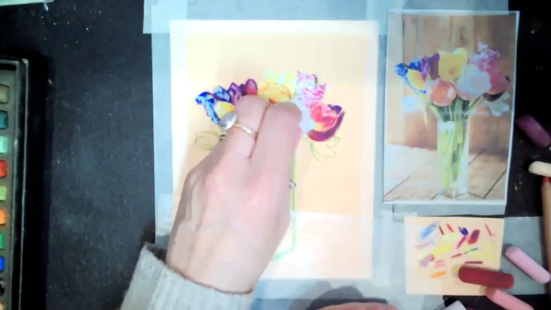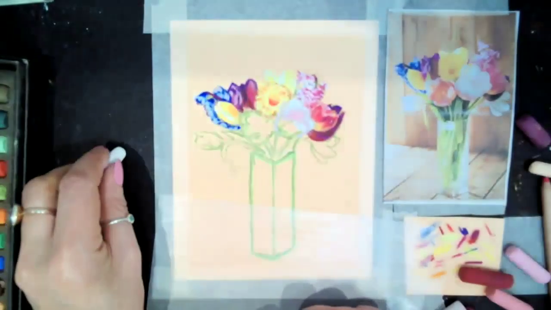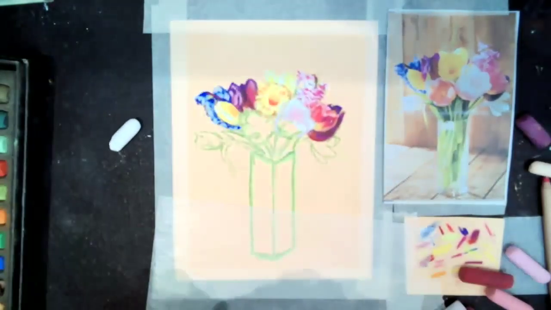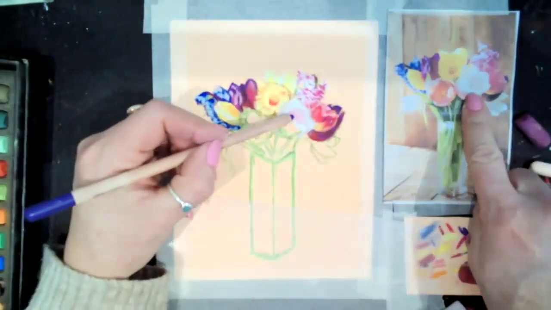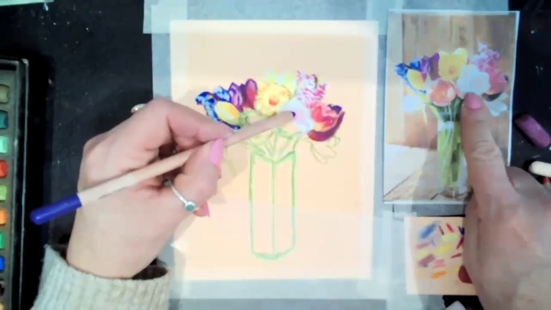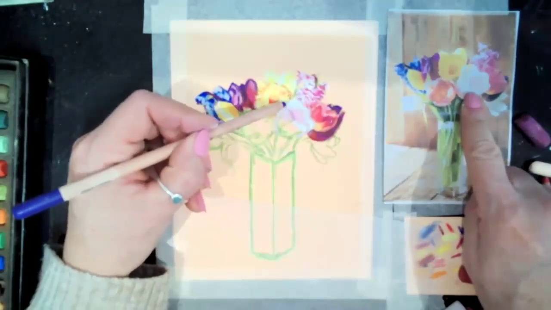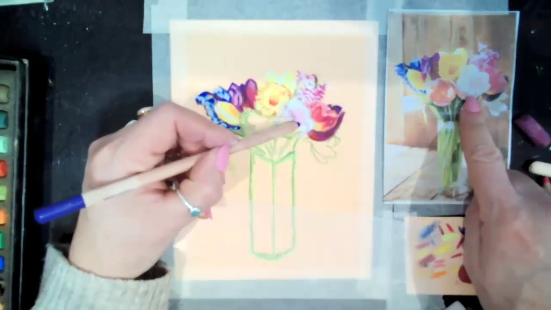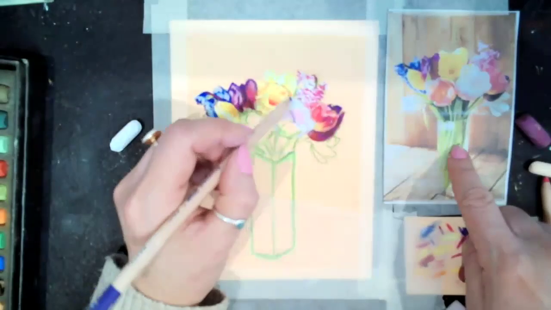And then probably the next ones. So I may just, again, create some shadow here, because there is some shadow in here. Use that shadow to create the edge of your petals here, because I can see it in there.